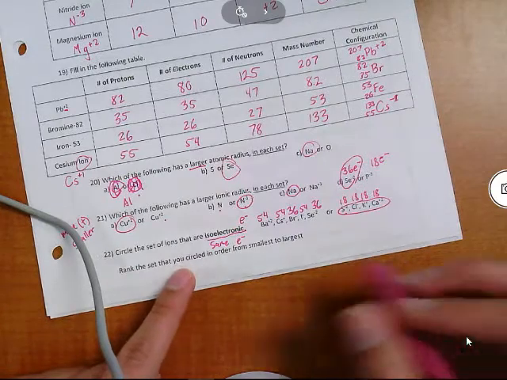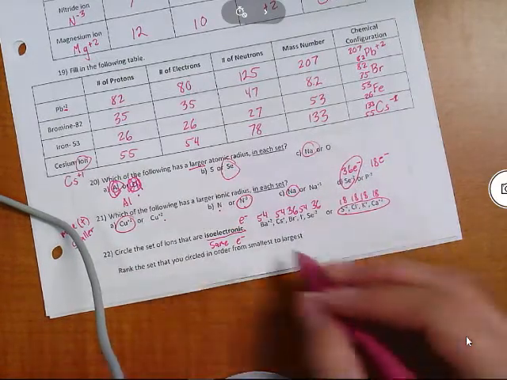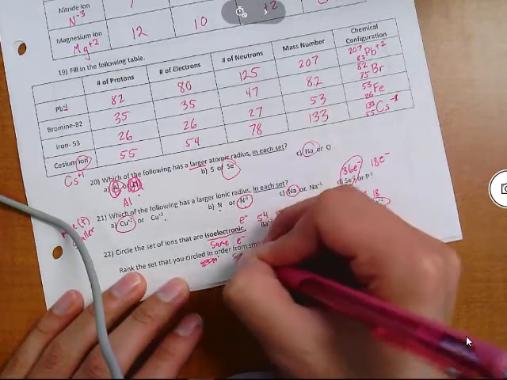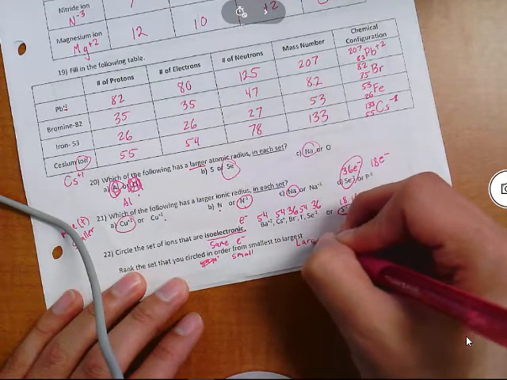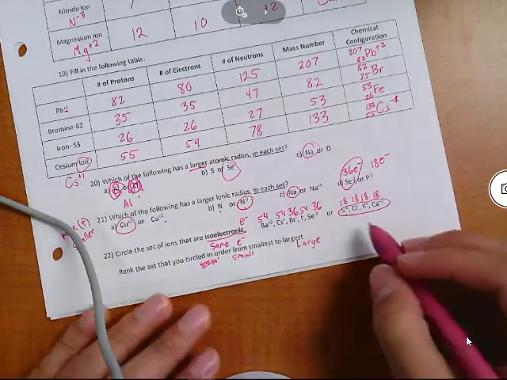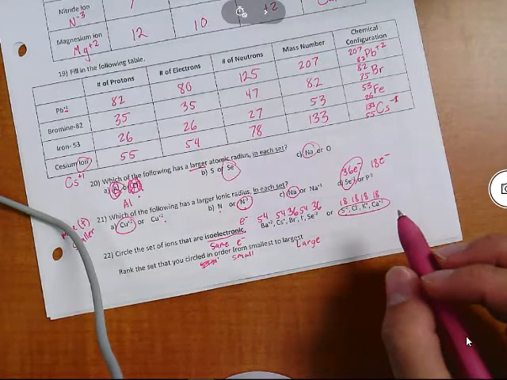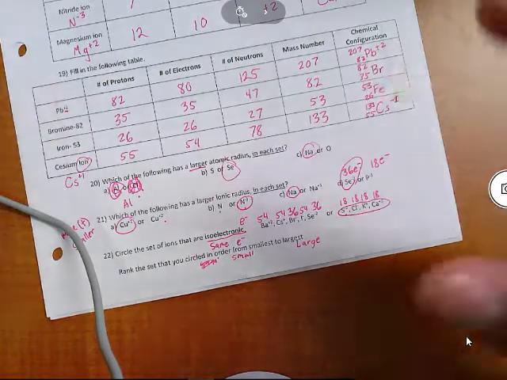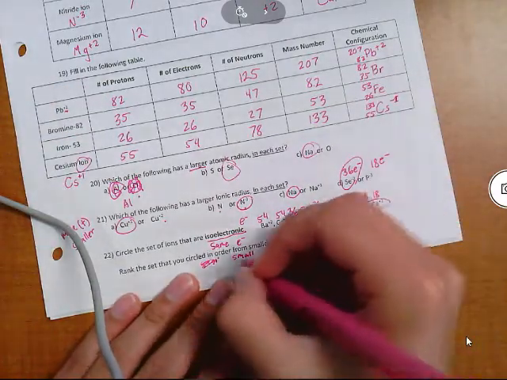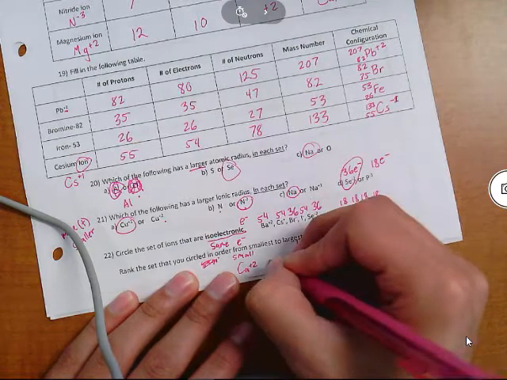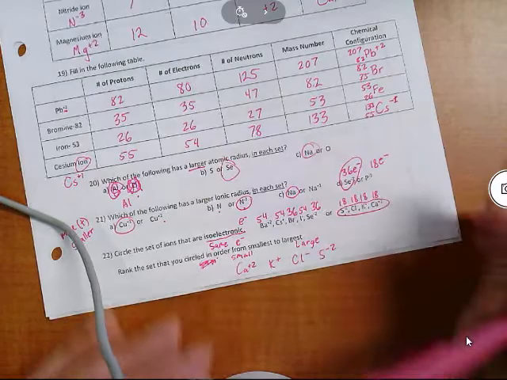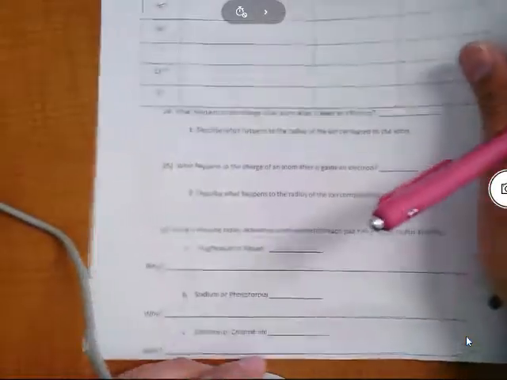You're going to rank the set that you circled in order from smallest to largest. So let's do small. Oop, don't know how to spell. Small, large. So the smallest one out of all of those. Remember, the more negative, the bigger. The more positive, the smaller. Because if it's positive, I have more protons then. This is the most positive, so Ca +2, K +, Cl -, S -2. Yay. Oh, Lord.